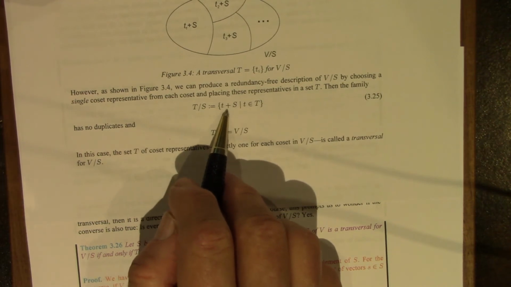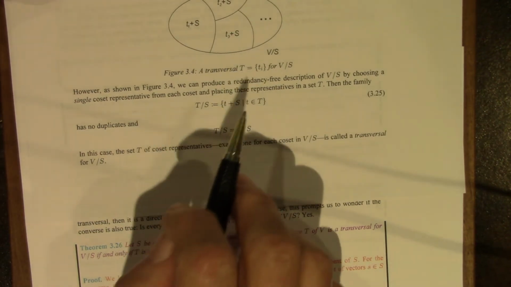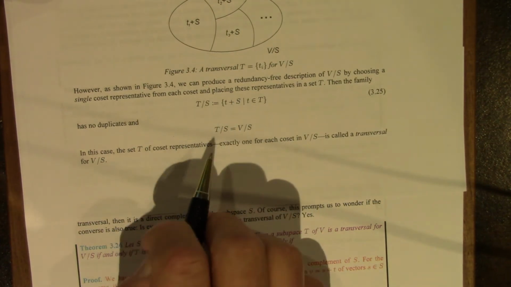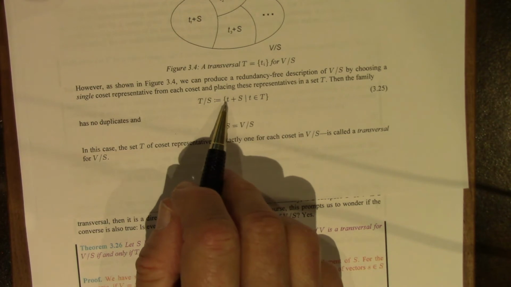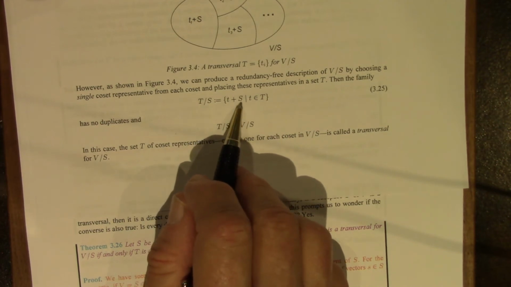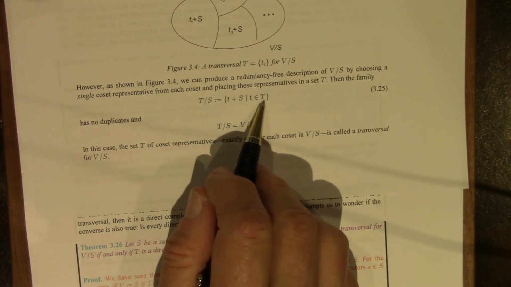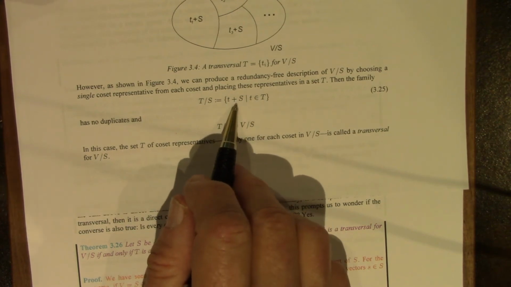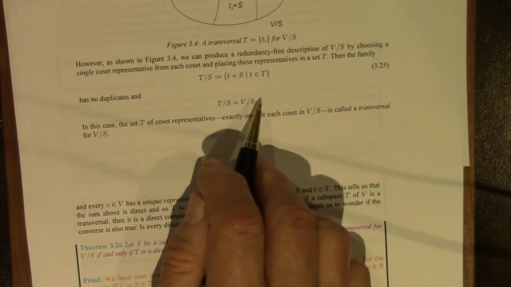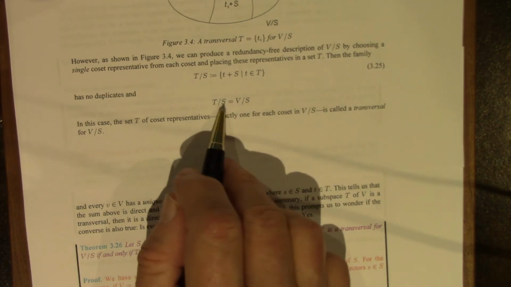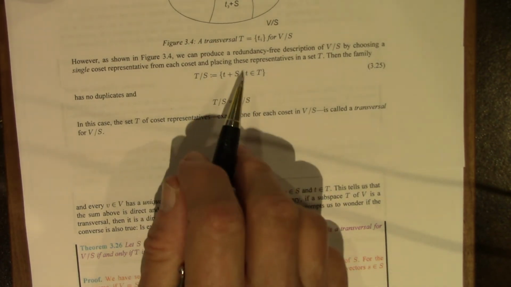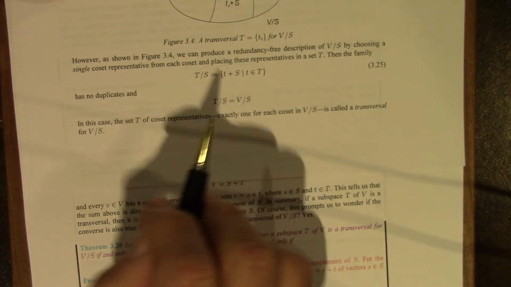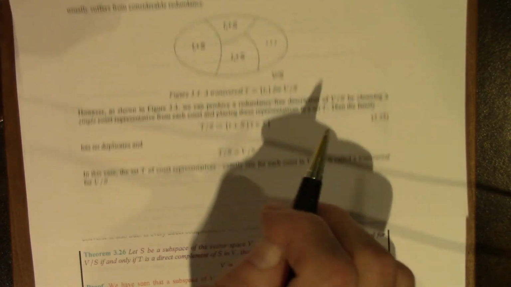Now we have a description of V mod S that has no redundancy. Every coset of the form T plus S, as T ranges over capital T, is different. And of course we have a full representation of the cosets because we've chosen one vector from each coset.